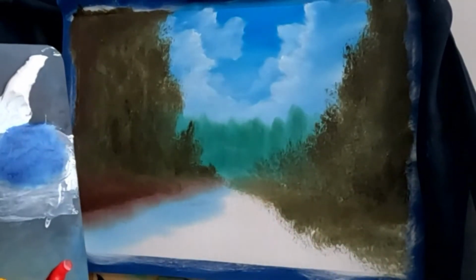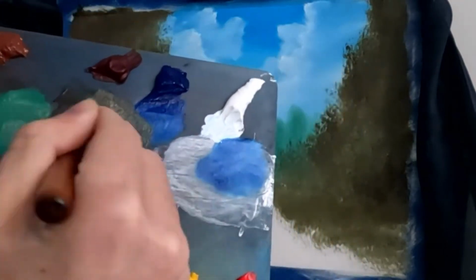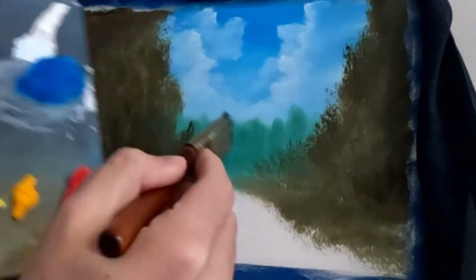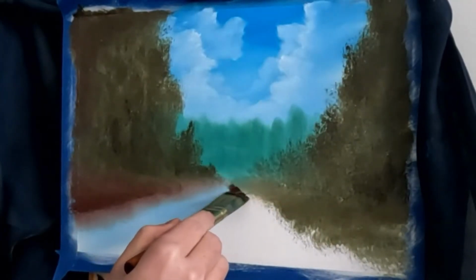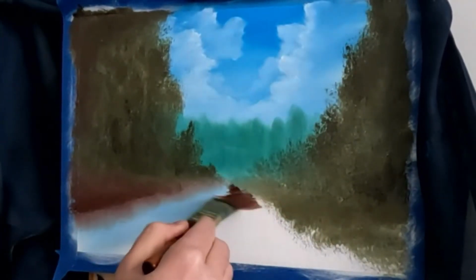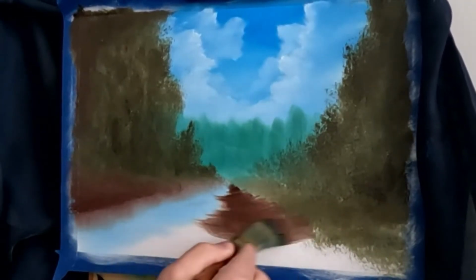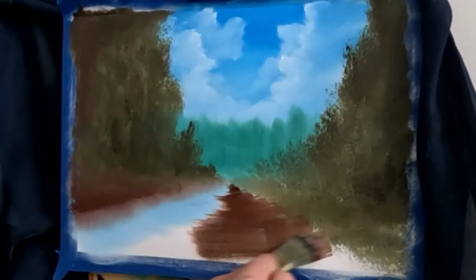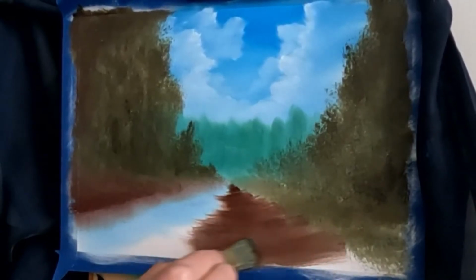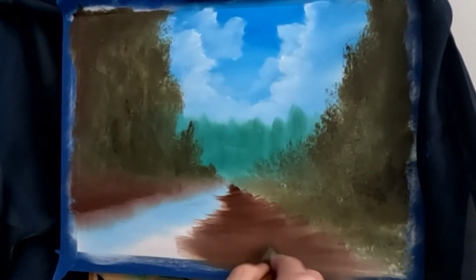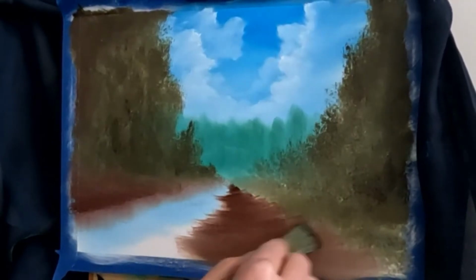Now for this part, I'm just going to take this Van Dyke brown, mix it in with the leftovers of this, and then I'm just going to start swooping this around. This is just the base color, so it's more of a guide than any actual shape. Because you can always undo this.